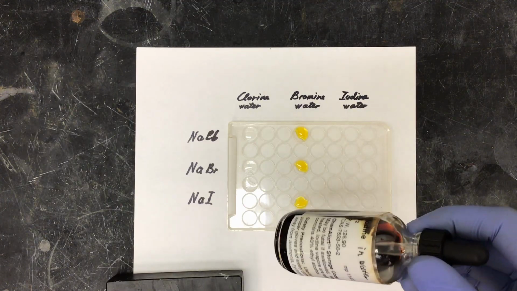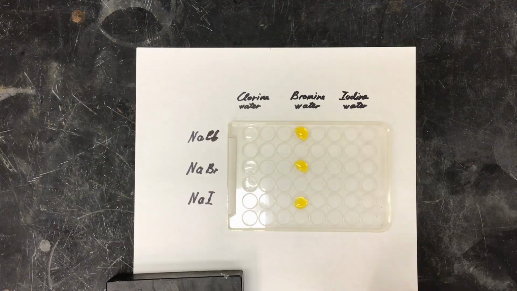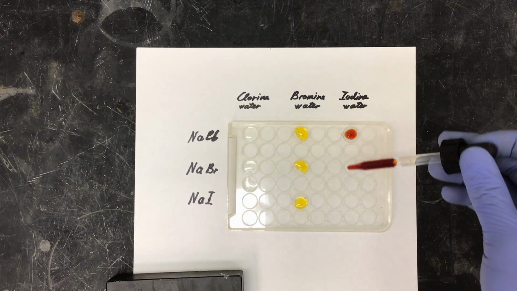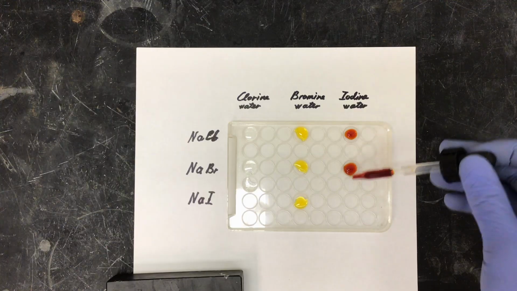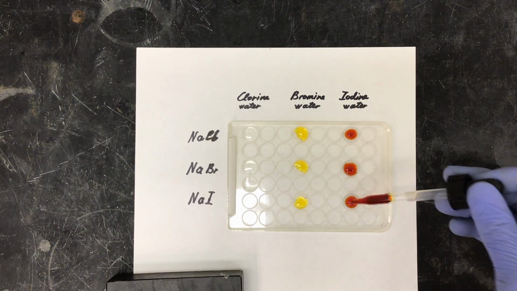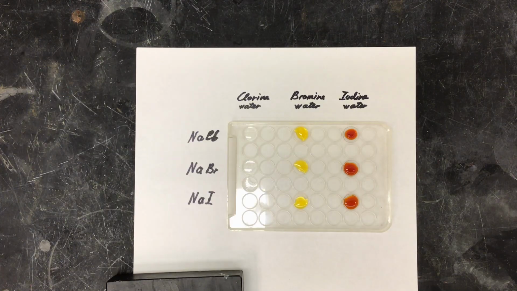Lastly, we have our iodine water. And our iodine solution is a deep brown or deep red.